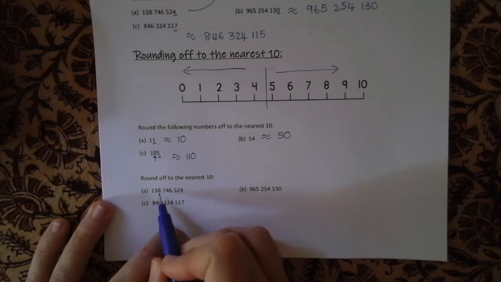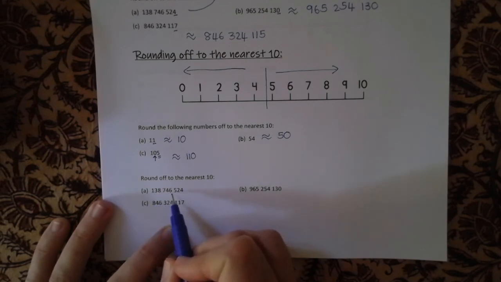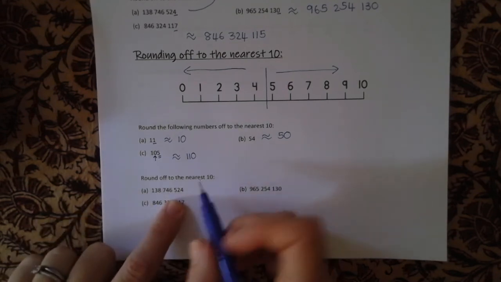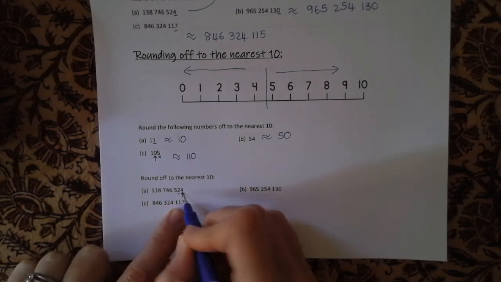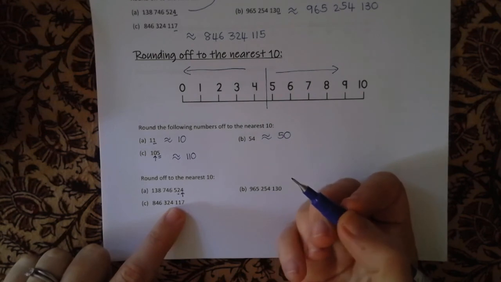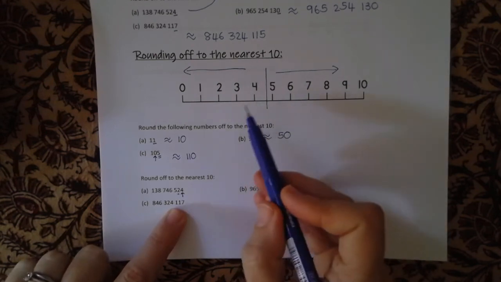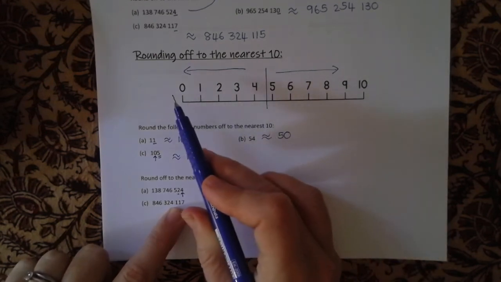Right, now we're going to test this on 9-digit numbers. This is 138,746,524. So we are rounding off to the nearest 10. We're looking at the tens, but the unit is telling us what's going to happen to the 10. Okay, so in this place, the unit is a 4, so that means it's going to round back to 0.